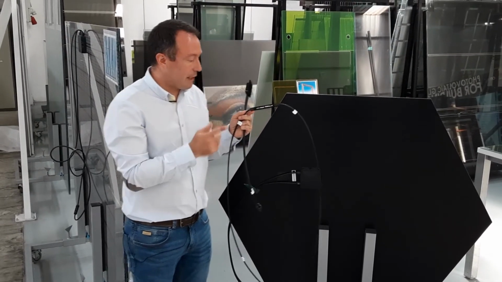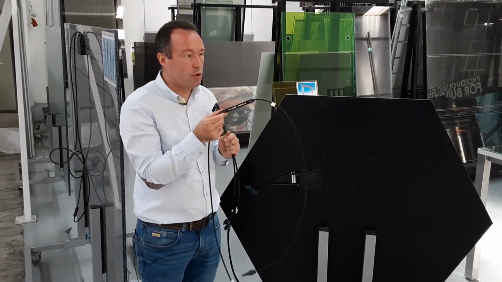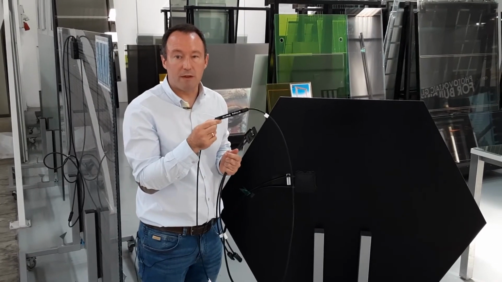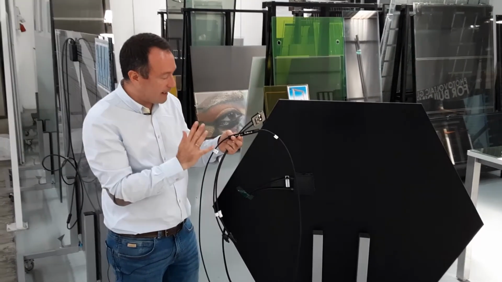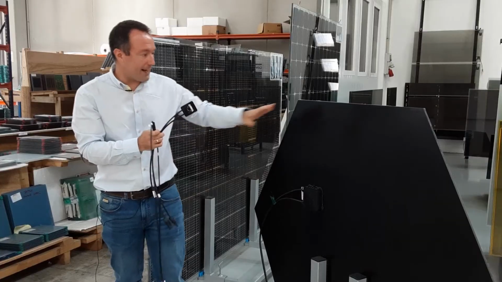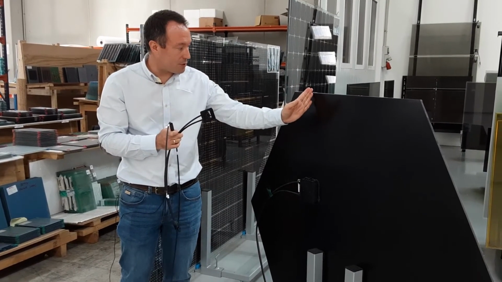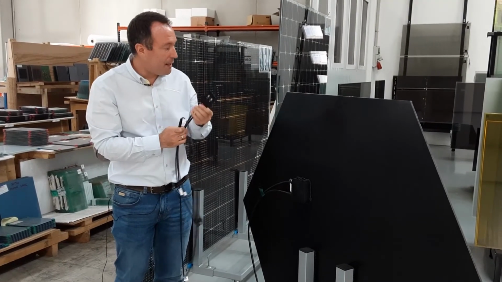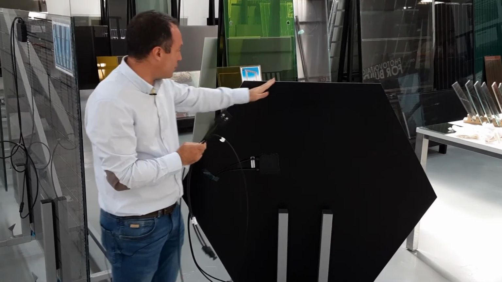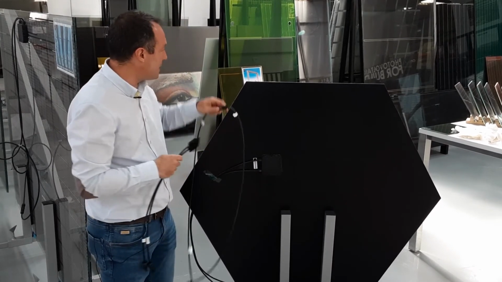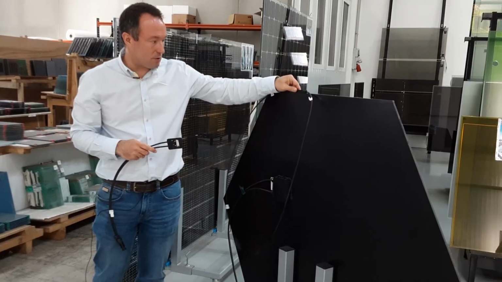Furthermore, we offer side junction boxes as well for installations with amorphous glass. It's important to bear in mind that this type of box is very useful when using glass with a chamber, because there is no need to cut the chamber to place the box inside. In this case, we can directly place the box on the edge.